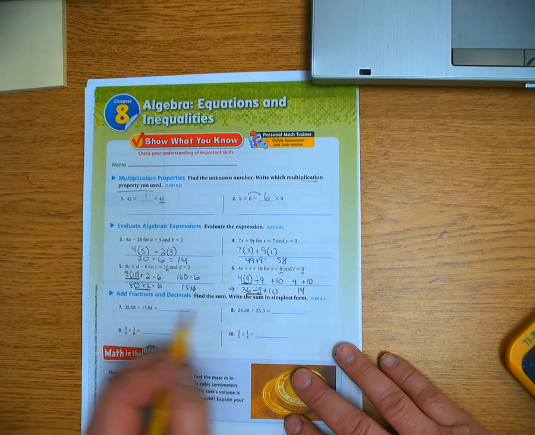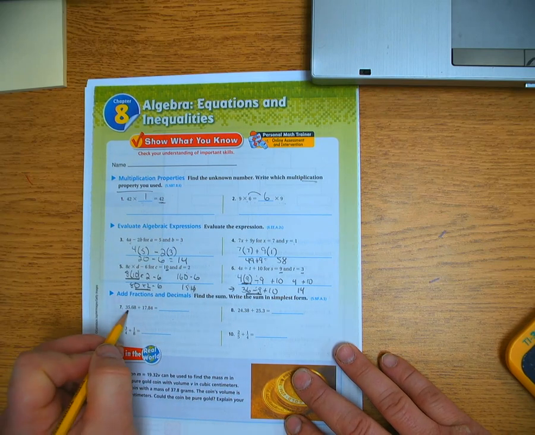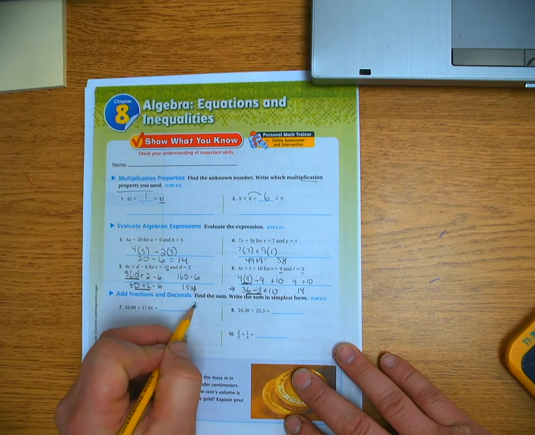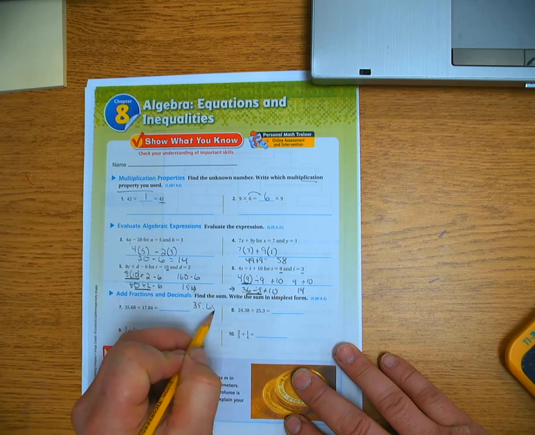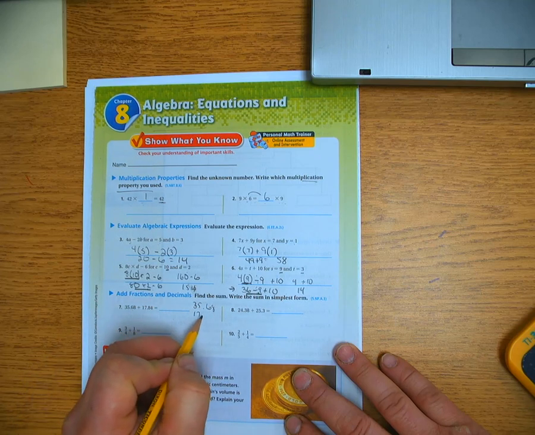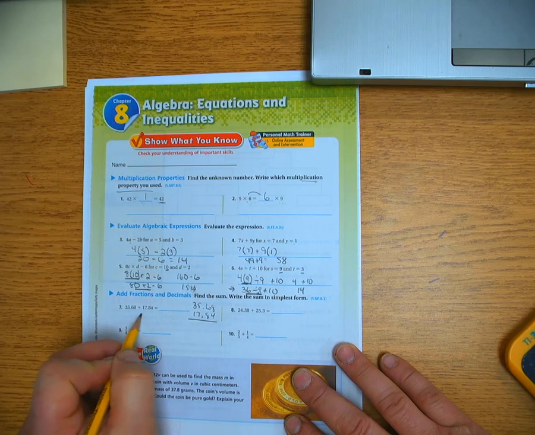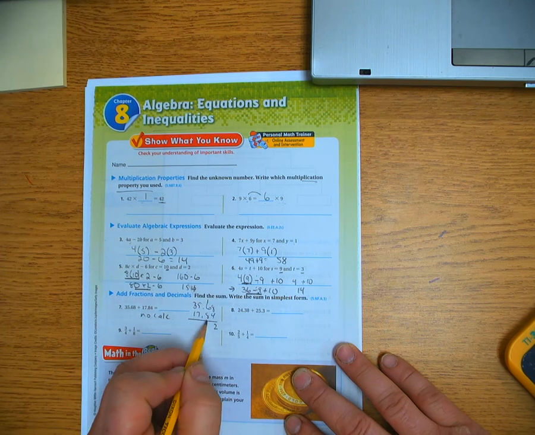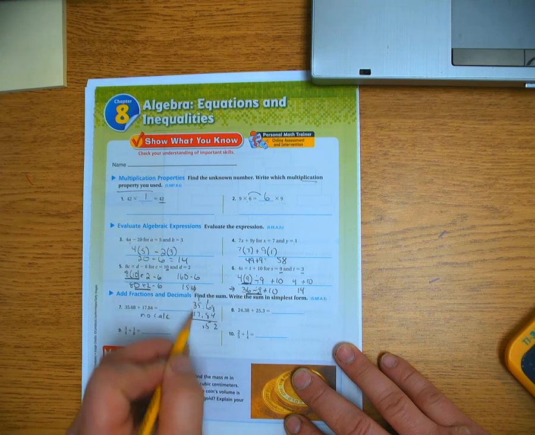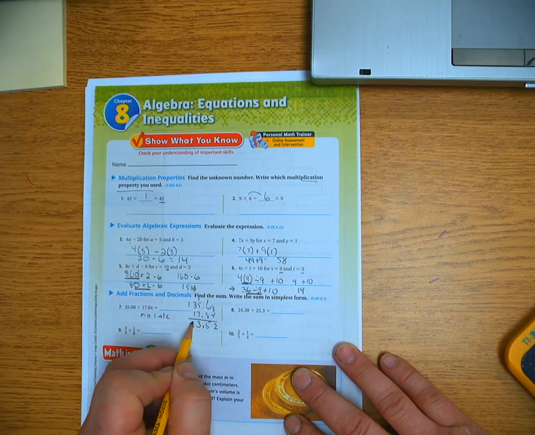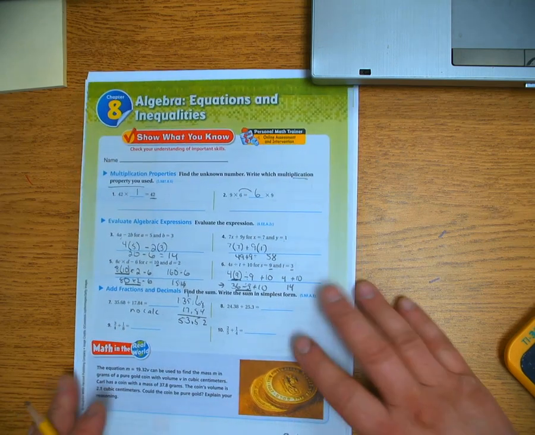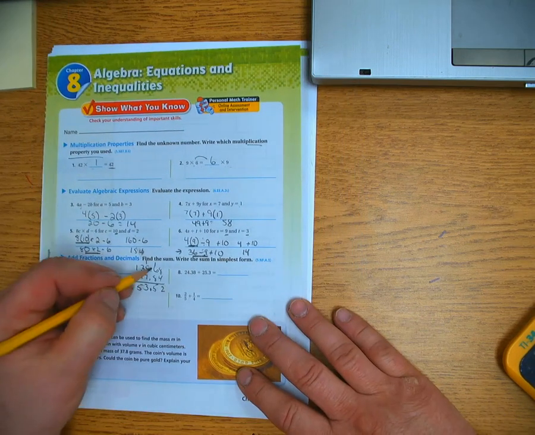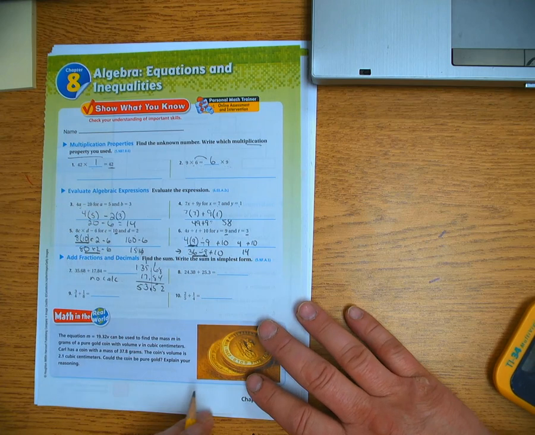Okay, add fractions and decimals. So we're going to line up 35.68 plus 17.84. This is no calc. So I'm going to 12, carry the 1, 9, 15. Decimals come straight down. 13, 53 plus 53.52. Notice the decimal comes straight down when you're adding or subtracting.